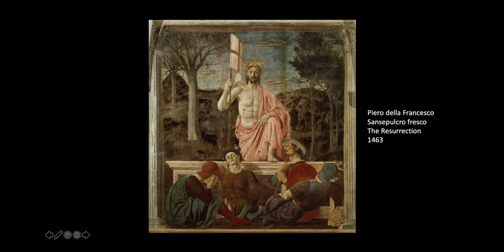In fact, this figure here is traditionally considered to be a self-portrait. It's interesting that he portrayed himself, if that is true, as one of the bad guys in this picture, the Roman guards who fell asleep and let Jesus get away with the resurrection.